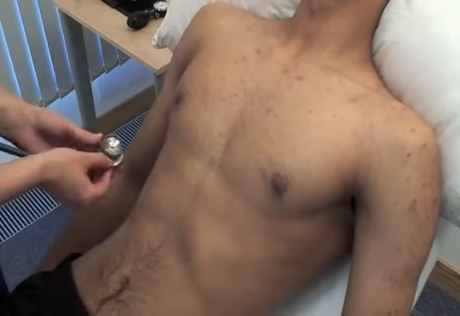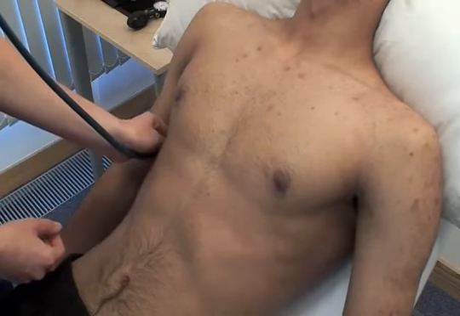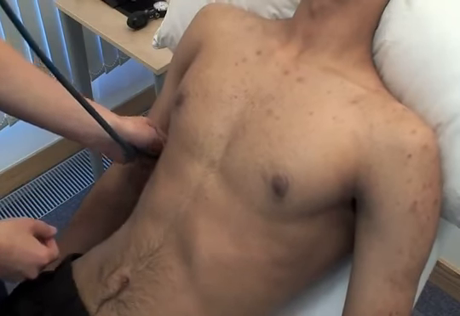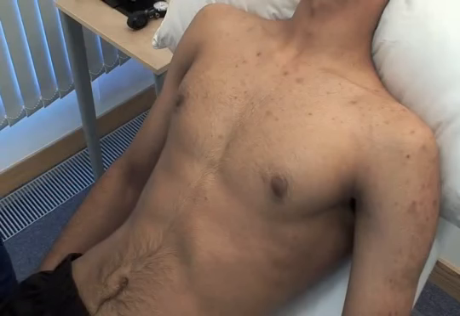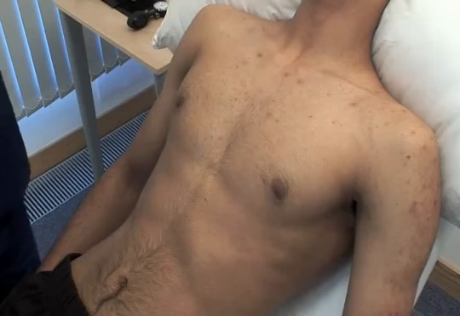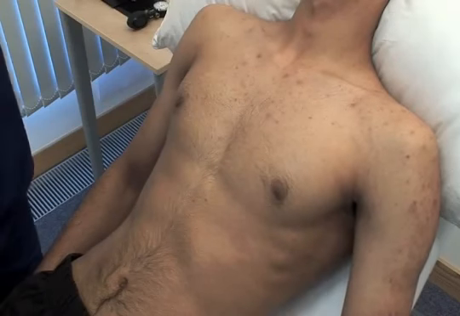Be careful not to ask the patient to take exaggerated breaths for a prolonged period, as this may cause dizziness or even tetany. Please could you say 111 each time I put my stethoscope on your chest.